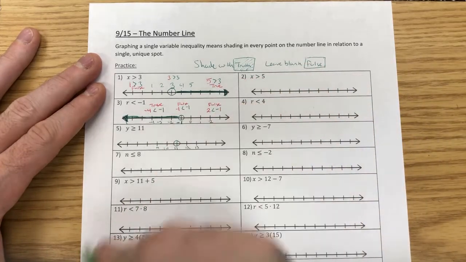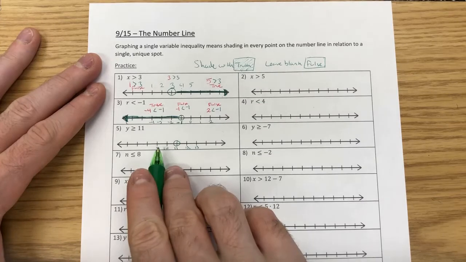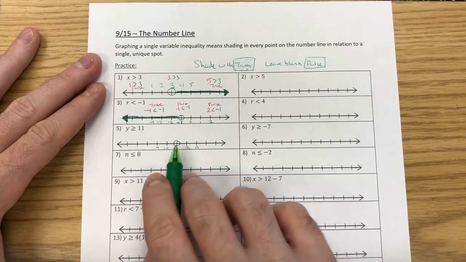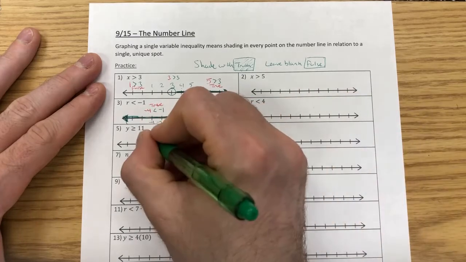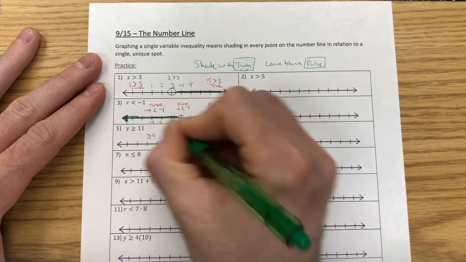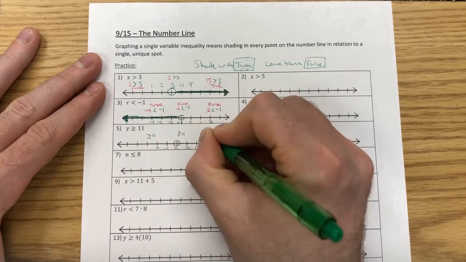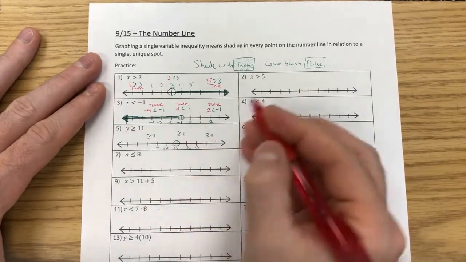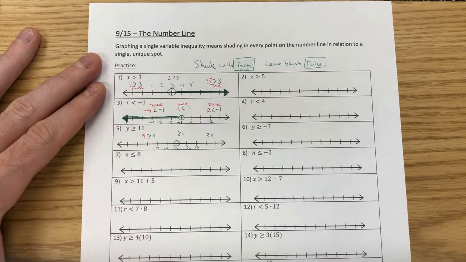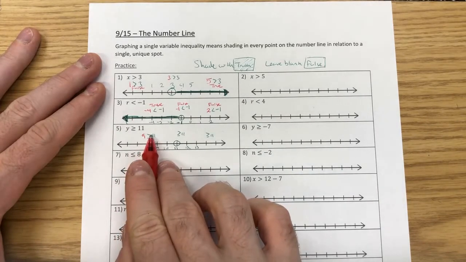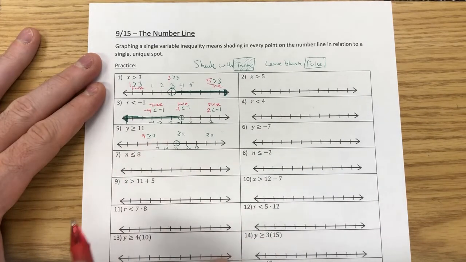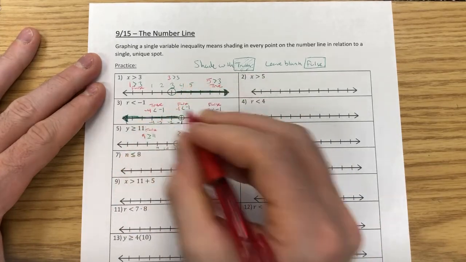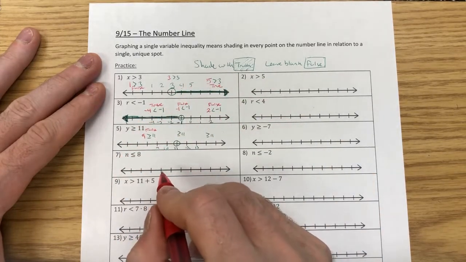So if I put a point at 11, I'm going to try out some number over here, some number over here, and I'm going to plug in my original value. So I need the ability to plug in 3 values. The first one I'm going to plug in is 9. Is 9 greater than or equal to 11? The answer is no, this is false, which means I do not shade over there.